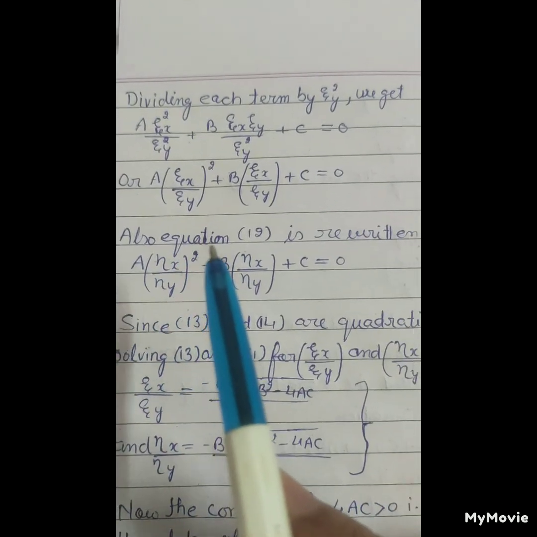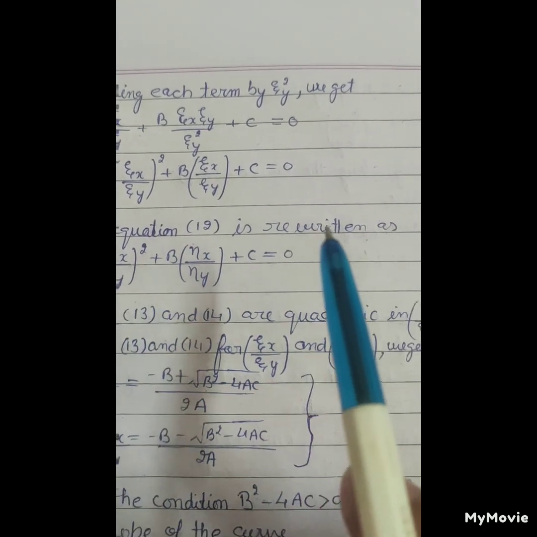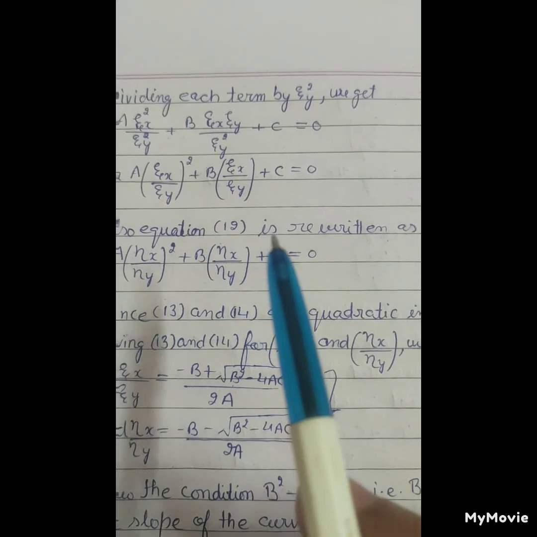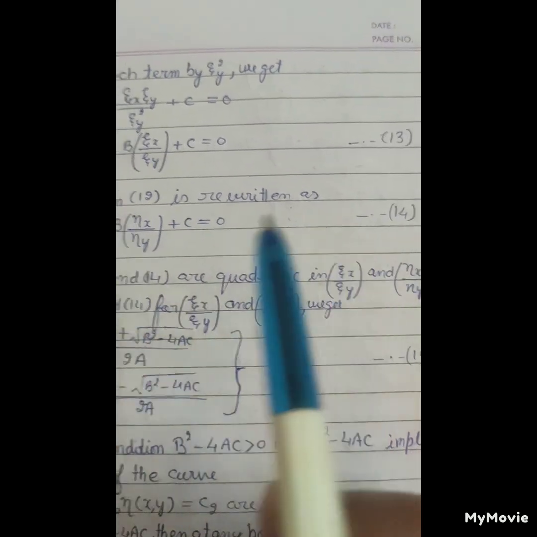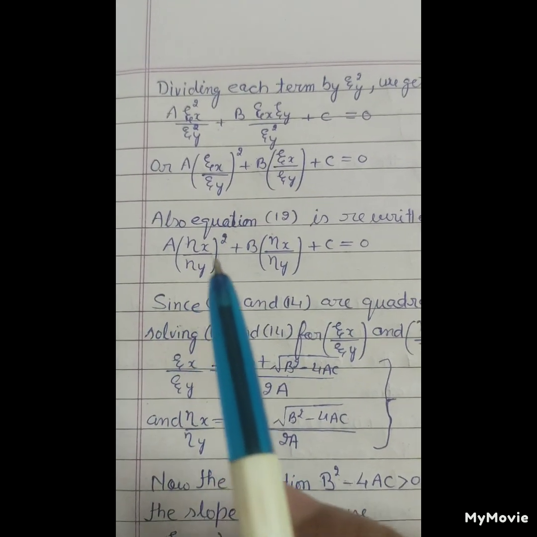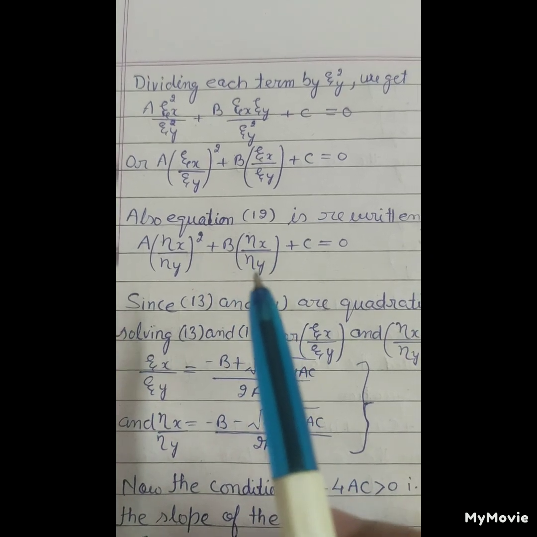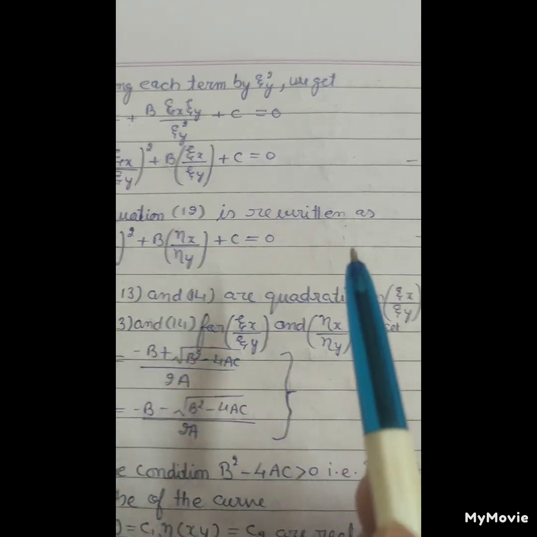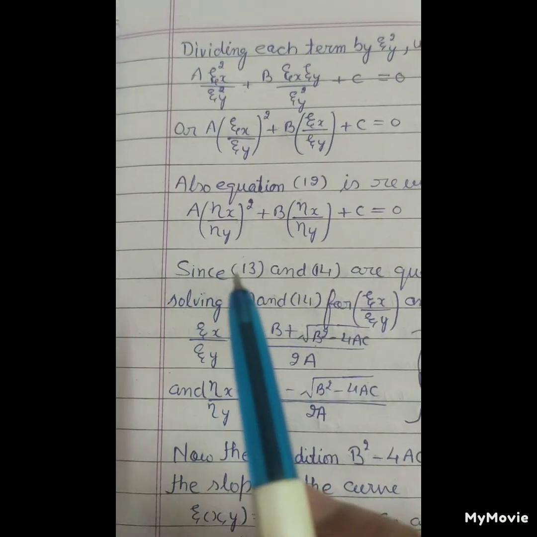Also equation 12 can be rewritten as a (ν_x/ν_y)² + b (ν_x/ν_y) + c equals 0. Equation 14.